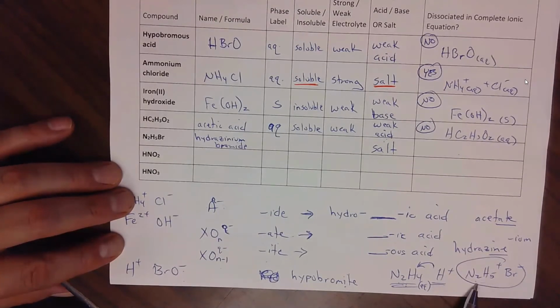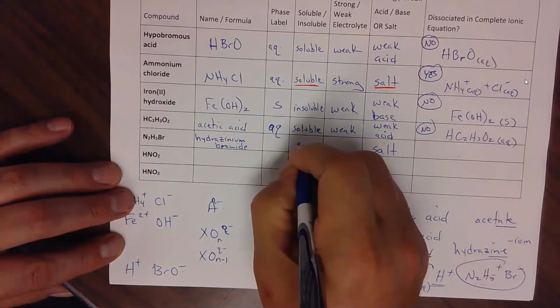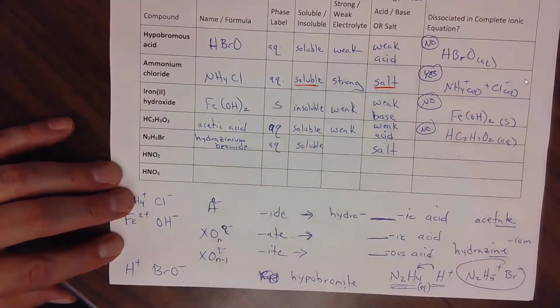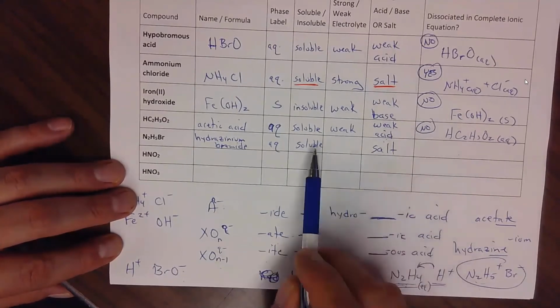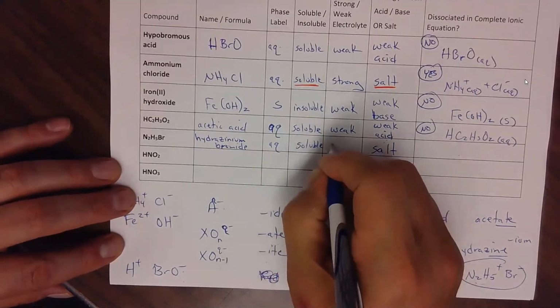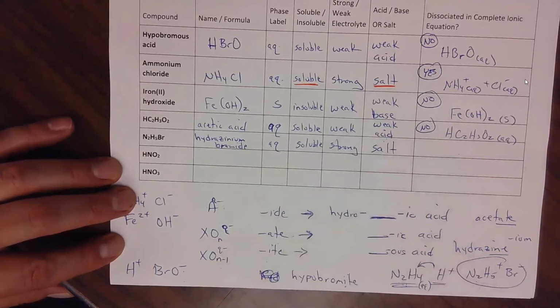This is not silver, mercury, or lead, so that means this bromide salt is soluble, which of course means it's aqueous. And so is this salt a strong or weak electrolyte? Strong. Yeah, soluble salts. That's the only time soluble and strong electrolyte go together, when you are talking about salts. So soluble salts are strong electrolytes. So are we going to dissociate it?